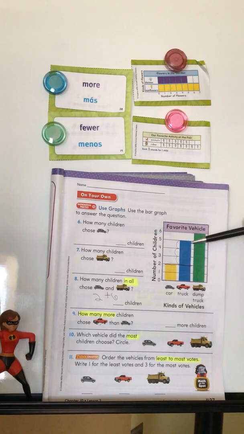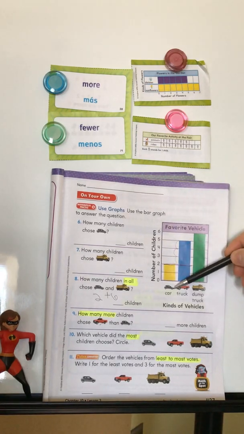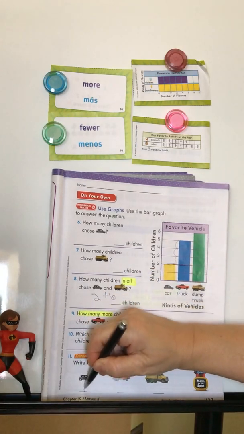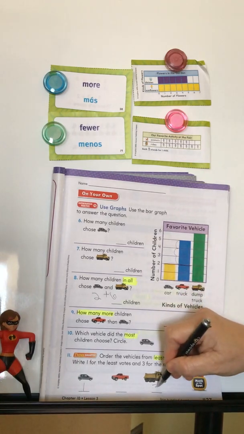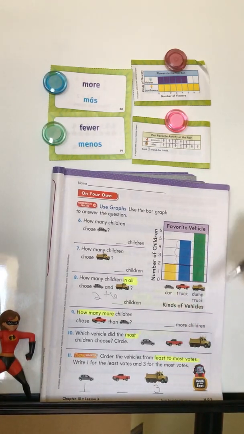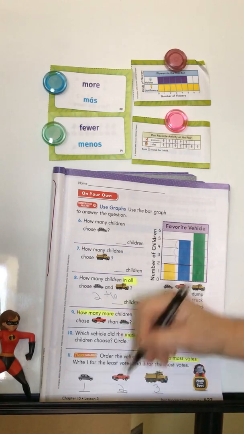So the least votes will be your smallest bar. So that will be car. So least gets number 1. Your most votes would be the dump truck because that's the longest bar, so that would be number 3. So that leaves the trucks to be number 2.